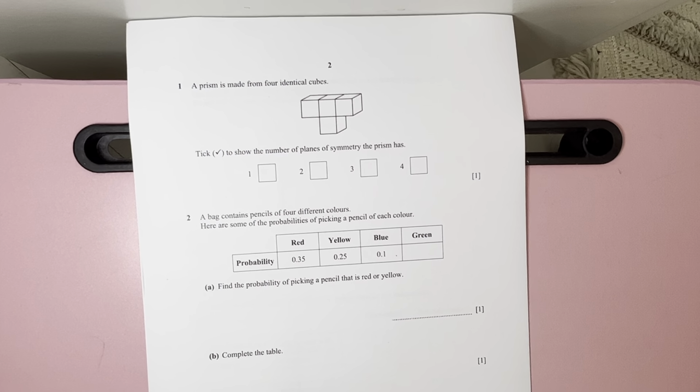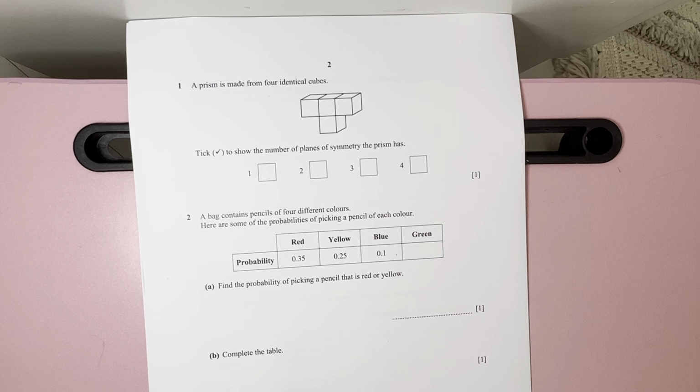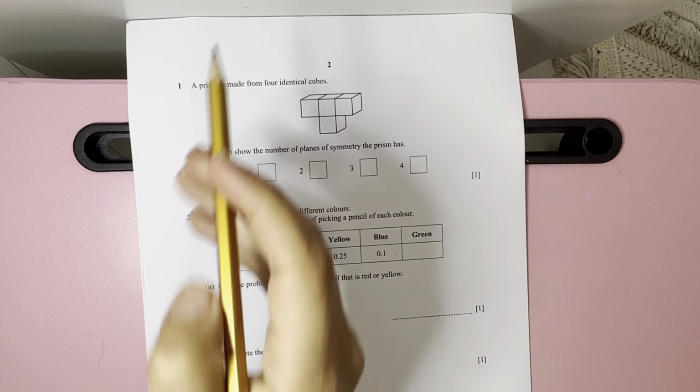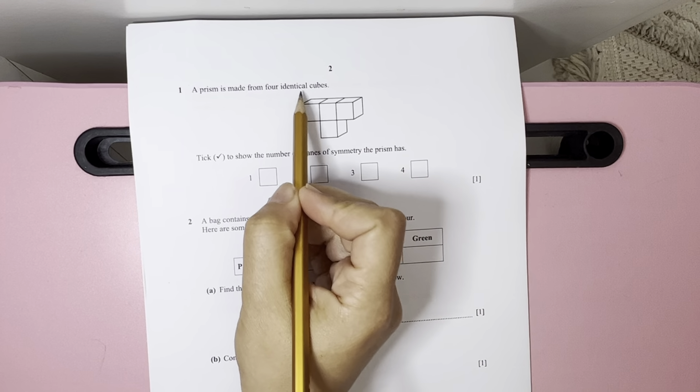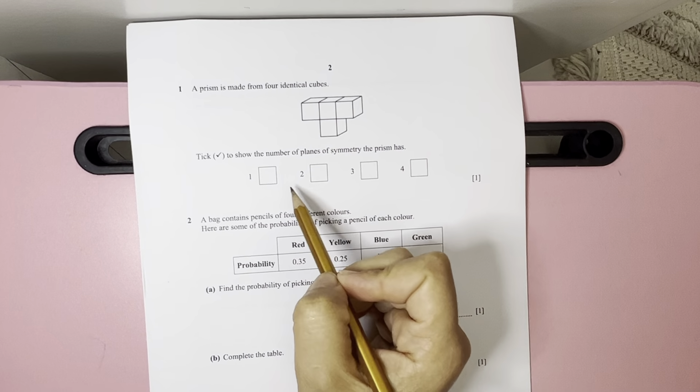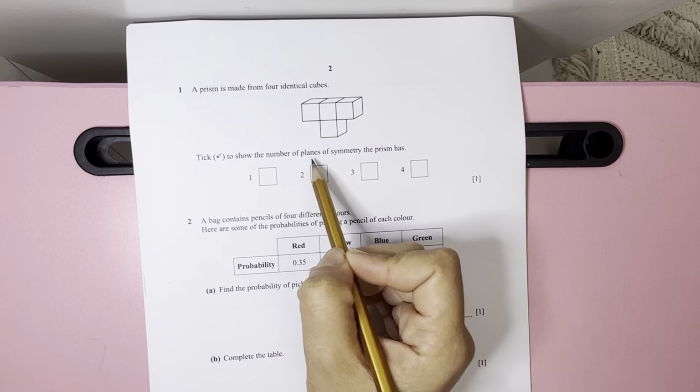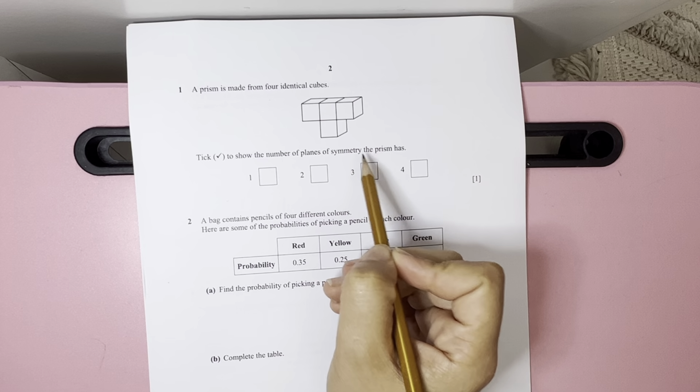Today we are going to work this progression test for 2023. Okay, let's read together the questions and read it carefully. A prism is made from 4 identical cubes. Take to show the number of planes of symmetry the prism has.